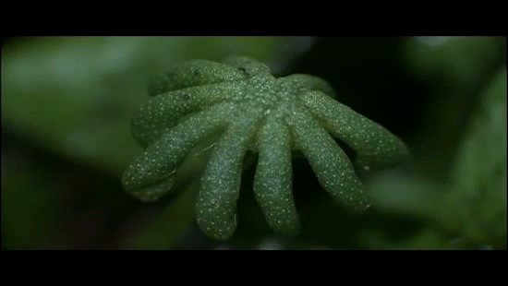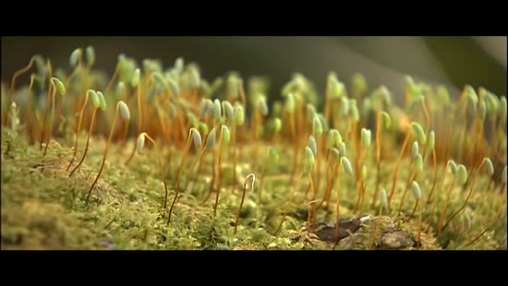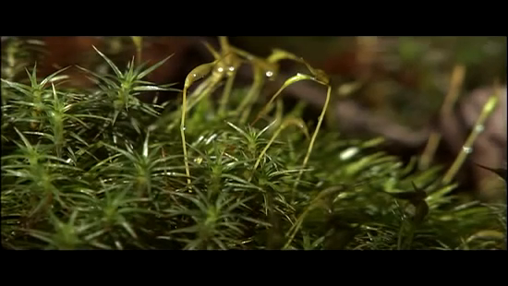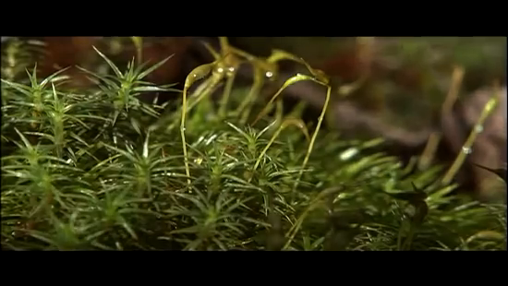After the sperm fertilizes the egg in the archegonia, the resulting zygote remains in the archegonia. In mosses, it develops into a long, stalked diploid sporophyte that rises directly out of the archegonia. The sporophyte is topped by a capsule, in which haploid spores are produced by meiosis.